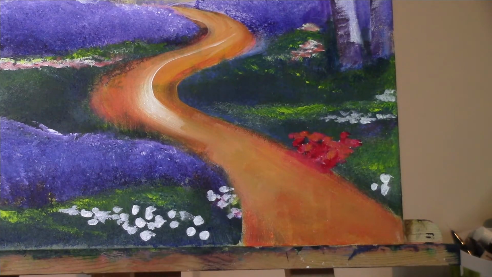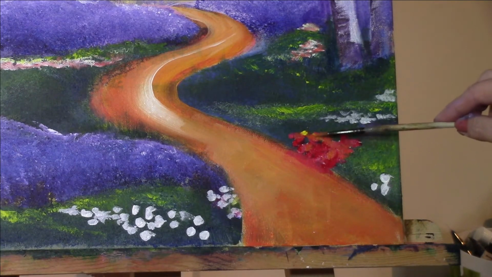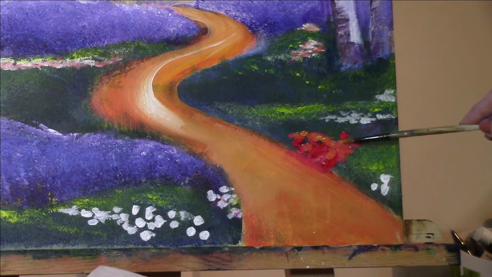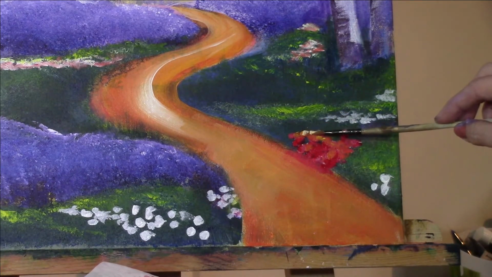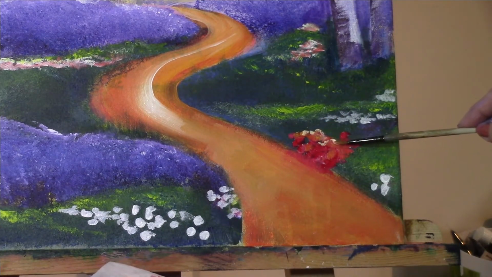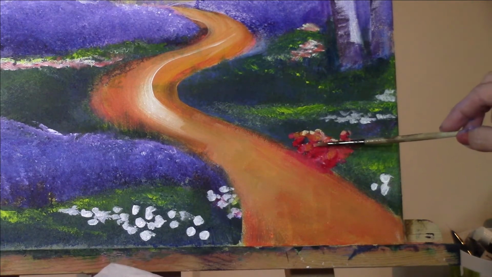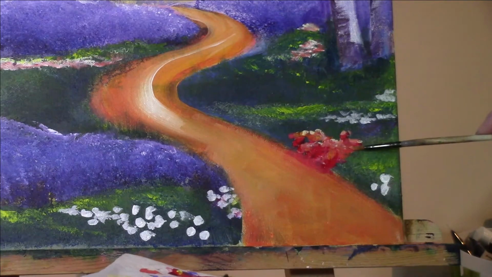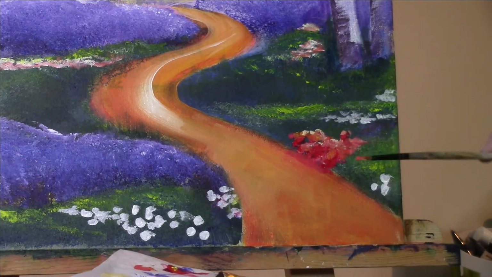And then for my highlight color, I will just use some lemon yellow. Let's see if that will work. Not so much on here, so let me see if I mix some white with the lemon yellow. I like that more. So you've got your highlight color there. It's nice. It looks like a very bright sun shining on there.